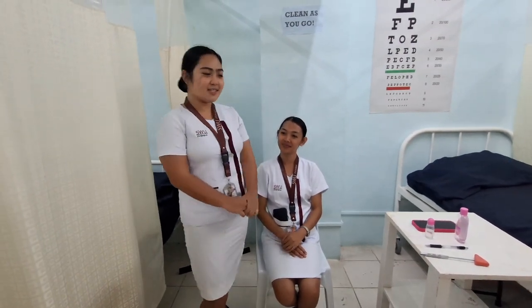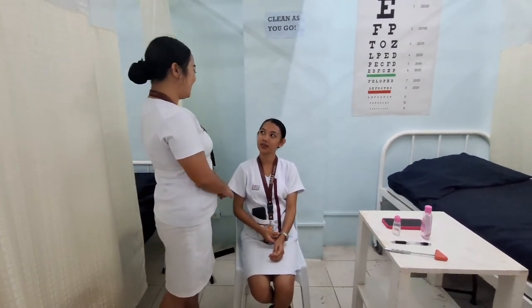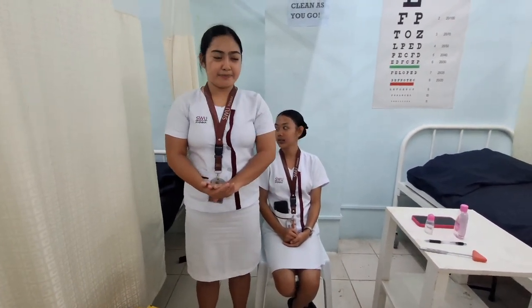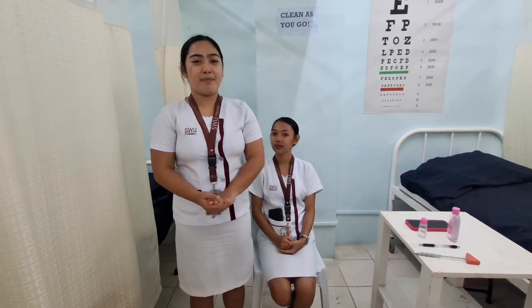And then evaluate the patient's level of consciousness. Then after that is to assess the patient's memory by recalling past experiences or past memory.